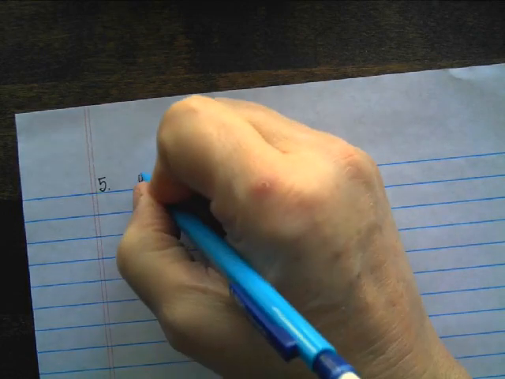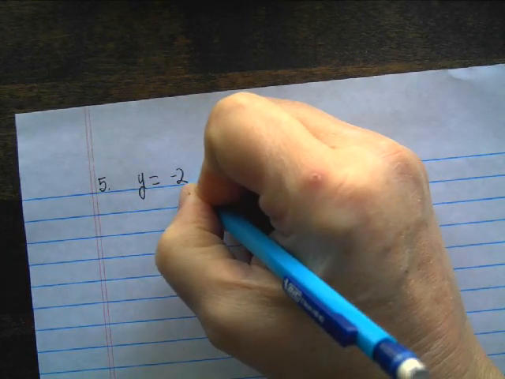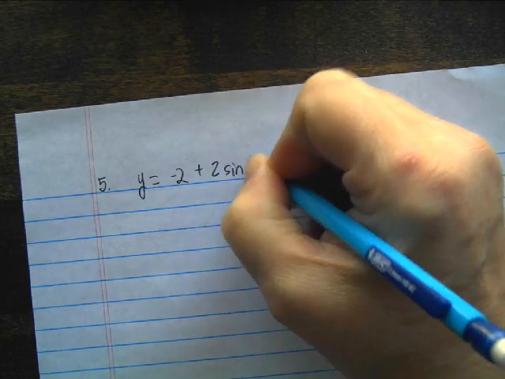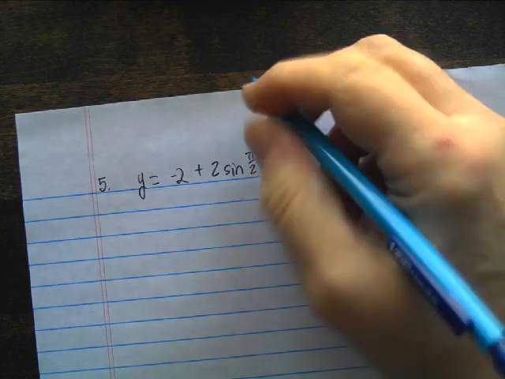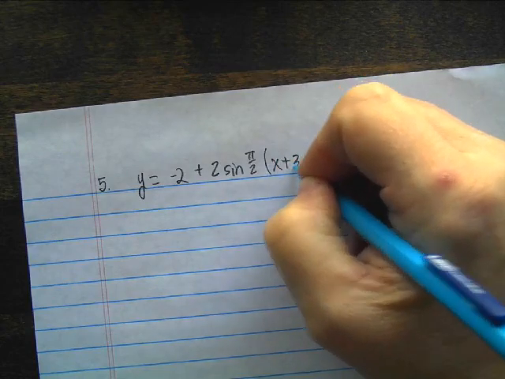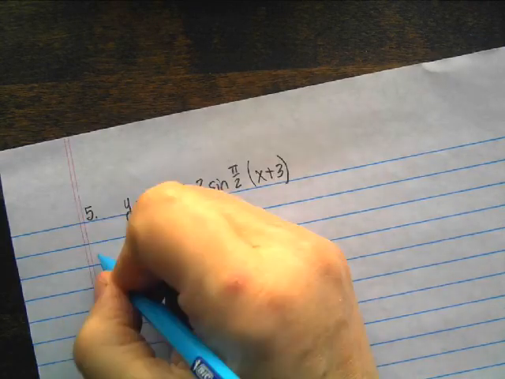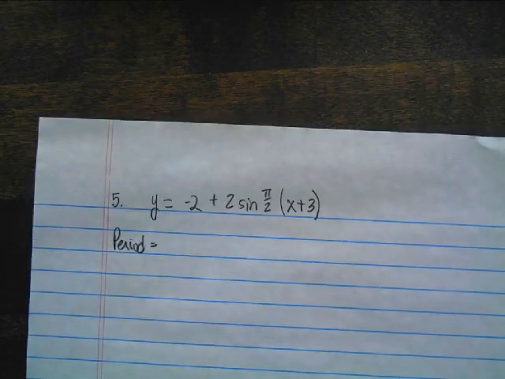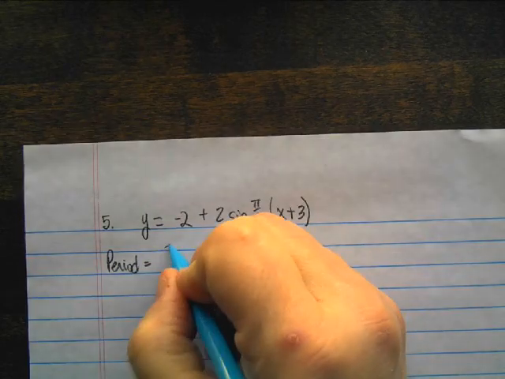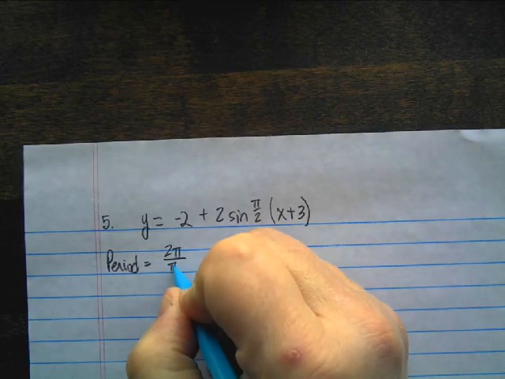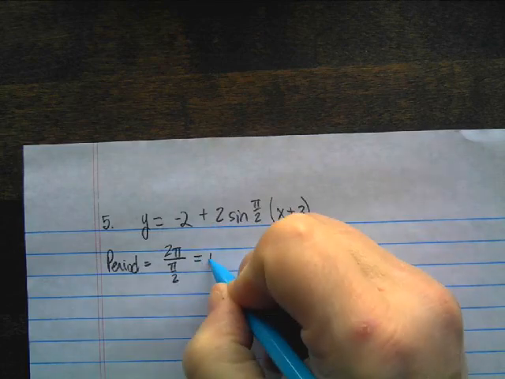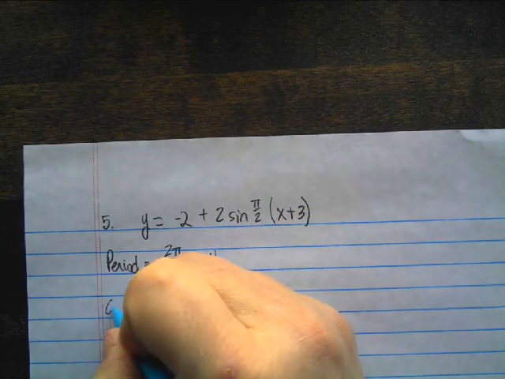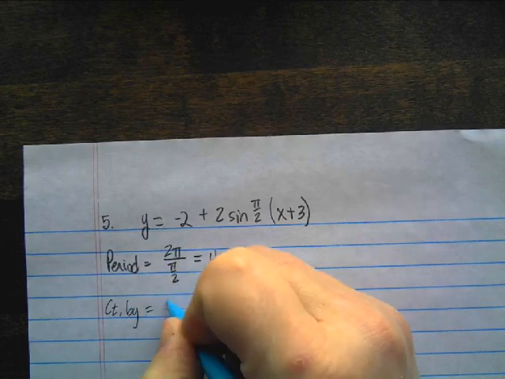Moving on to number 5. We are supposed to graph y equals -2 plus 2 sine pi over 2 times the quantity x plus 3. So the period is going to be 2 pi over pi over 2, which is 4, which means I need to count by 1.